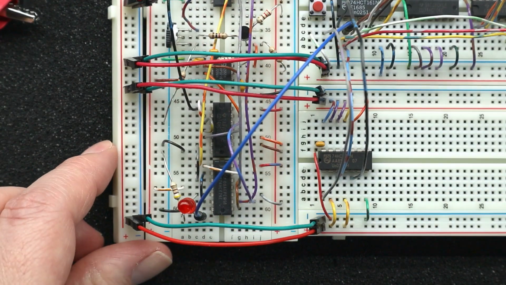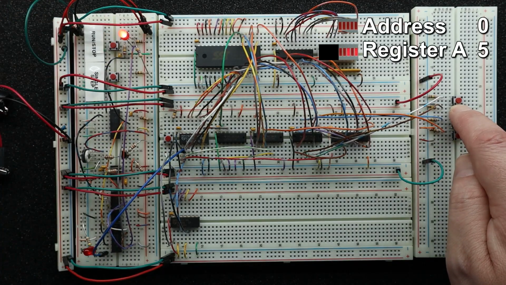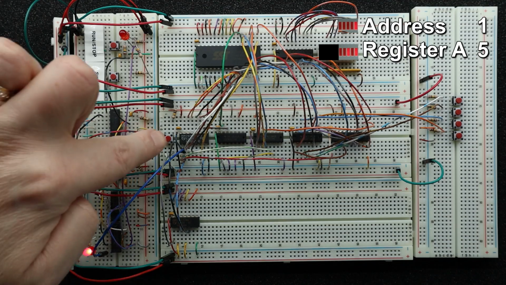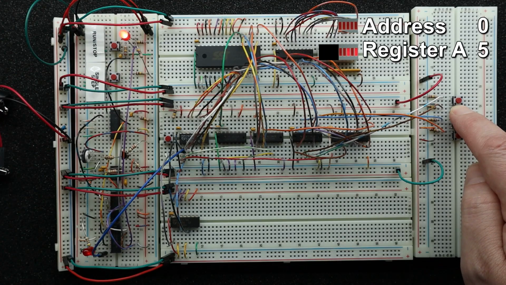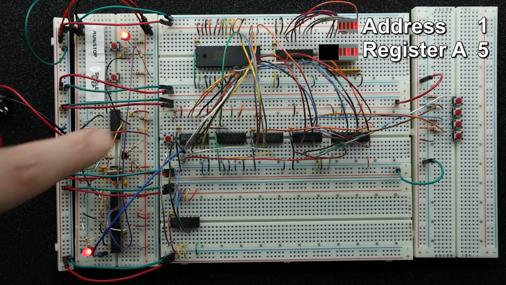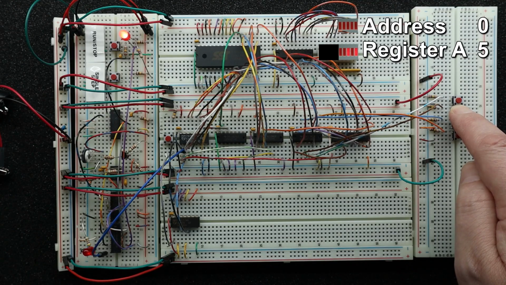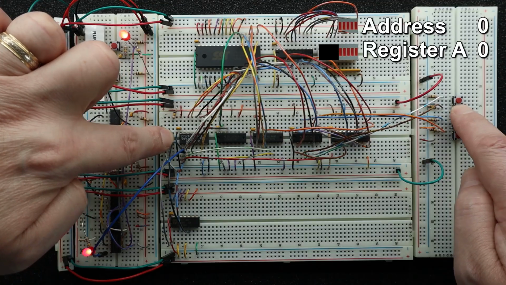Good enough. Okay, let's reset it. And, yeah, that works. We get 5. Now let's reset it while the clock is high. Still works. And it doesn't matter what level the clock is at when I reset it. It works just fine.